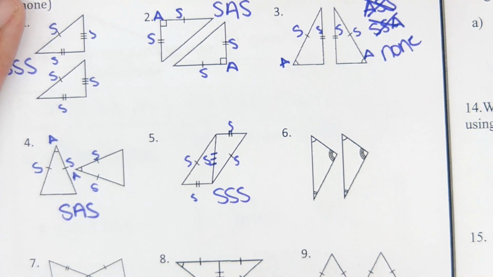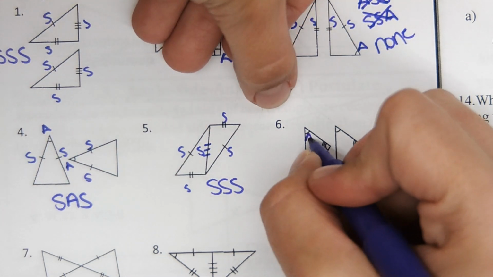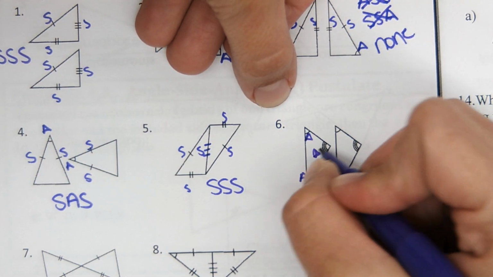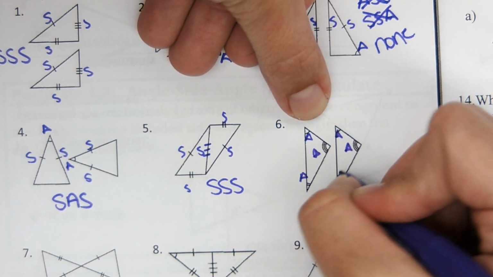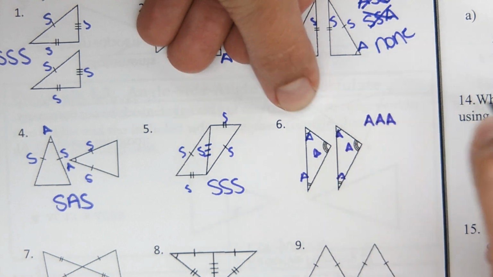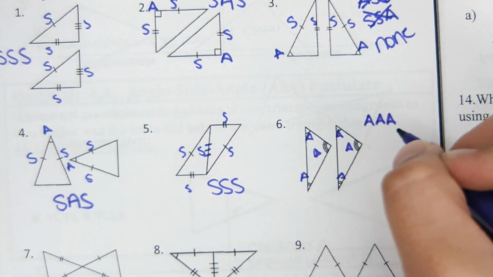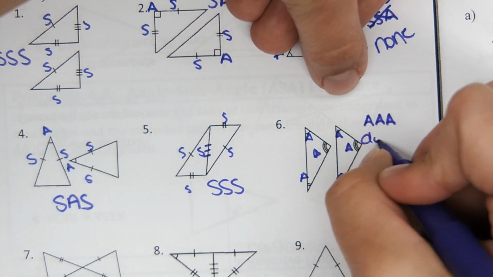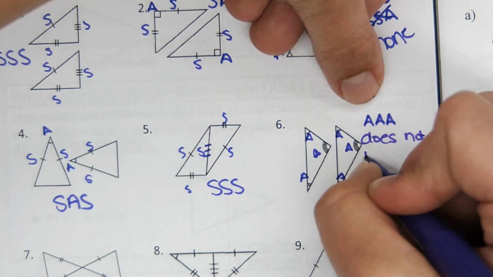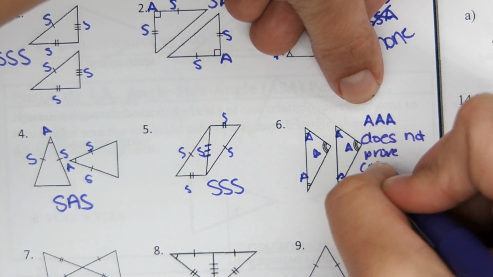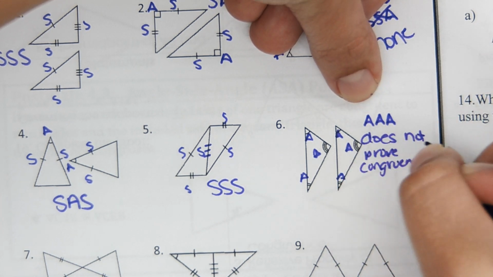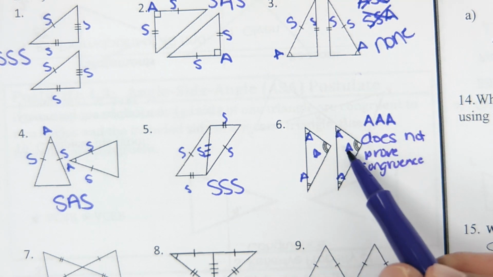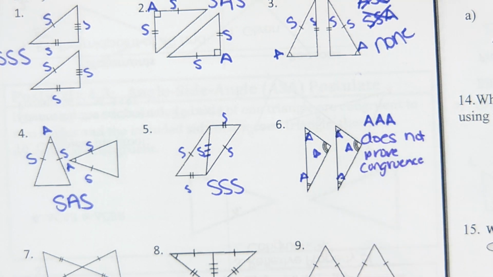Then number 6, it has an angle, angle, and angle in common. So we have AAA. However, this doesn't prove congruence. AAA does not prove congruence, because with two triangles, one could be larger than the other and still have the same angles.